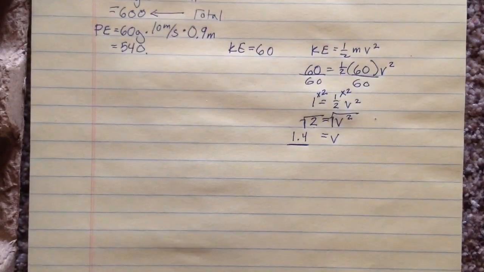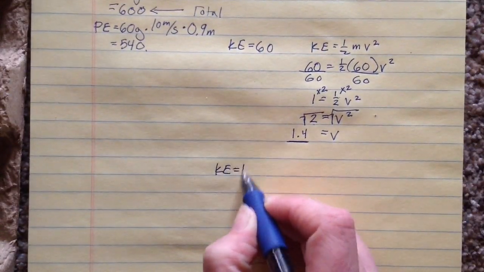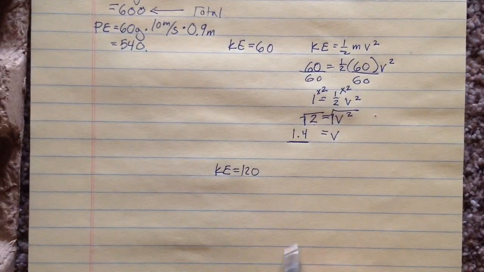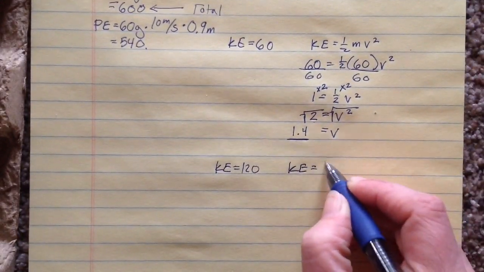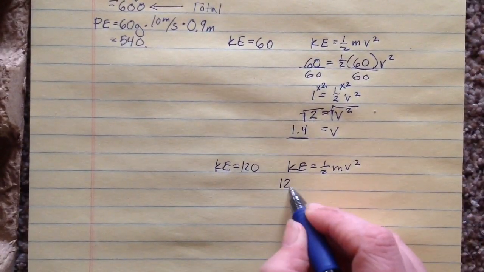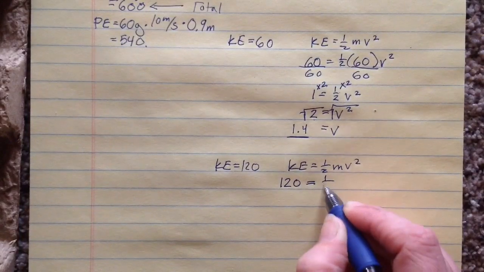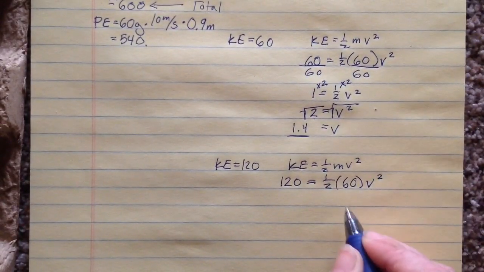When we go down even further, right, our kinetic energy is going to end up being 120. So if we wanted to calculate the speed for this, I still use kinetic energy is 1/2 mv squared, and I plug it in, so it'd be 120 equals 1/2 times 60, which is my mass, times v squared.